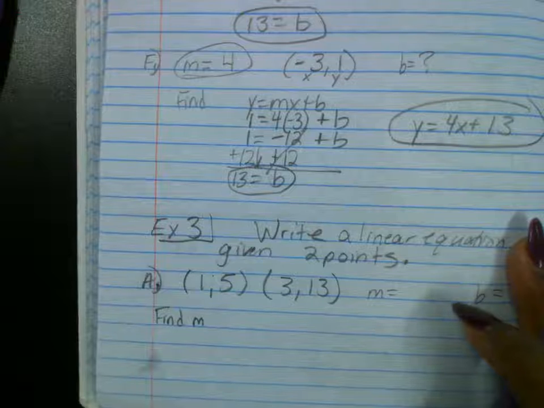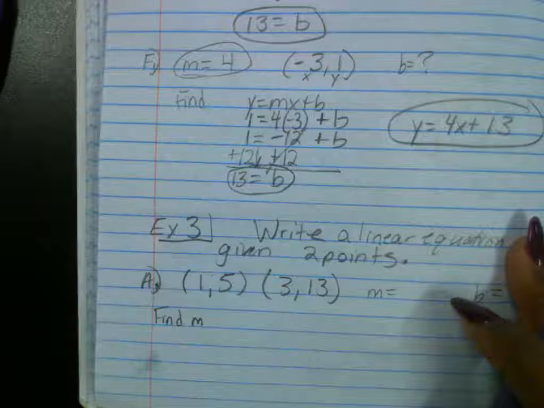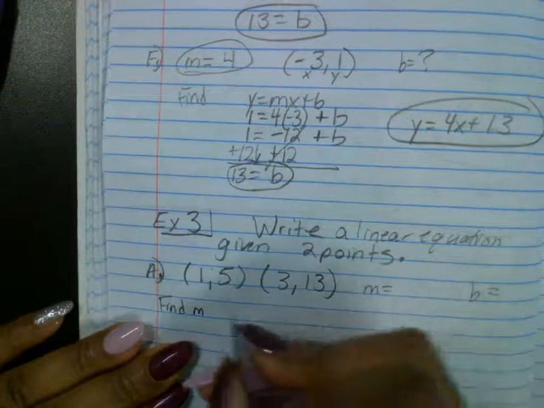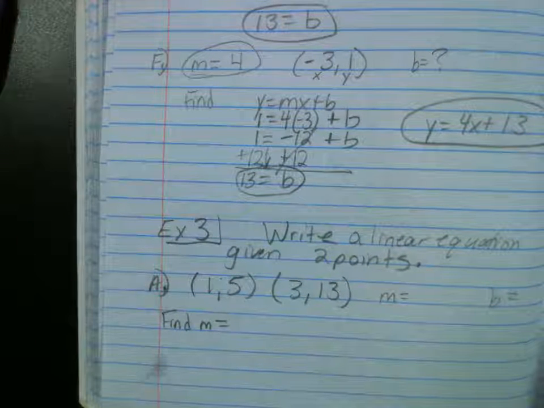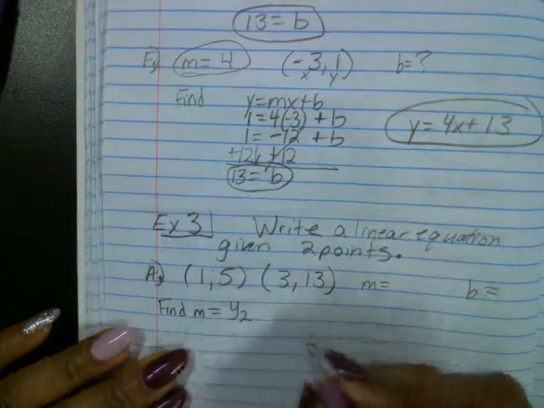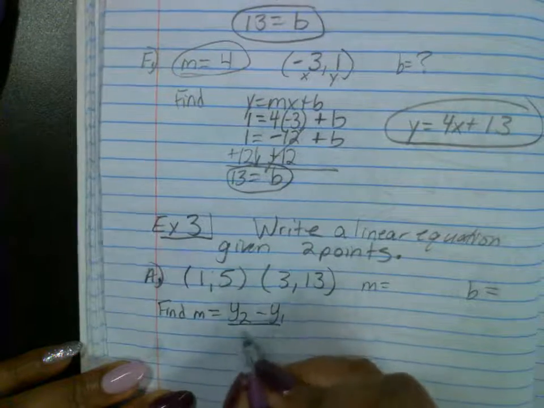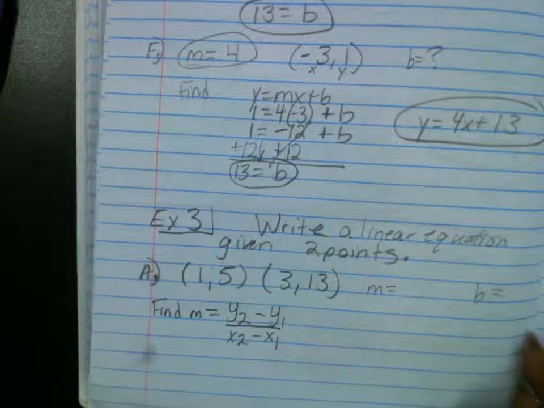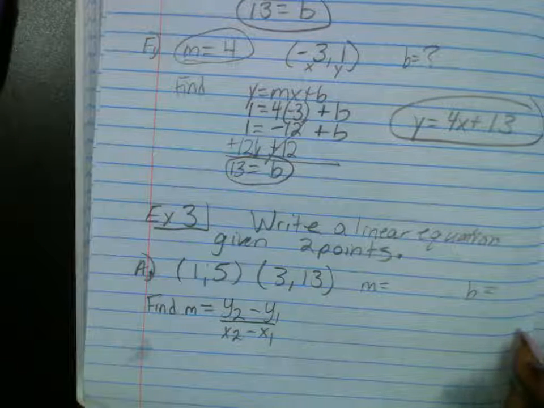There are 2 formulas for slope. Remember your formulas for slope? We talked about both of them. What's one of the formulas? Y equals mx plus b, and y equals mx plus b is slope-intercept form. The other one is m equals y2 minus y1 over x2 minus x1. We keep writing that because you keep forgetting it, okay?